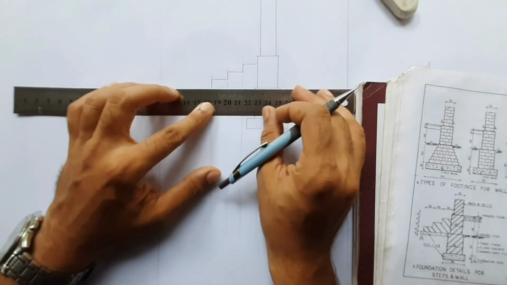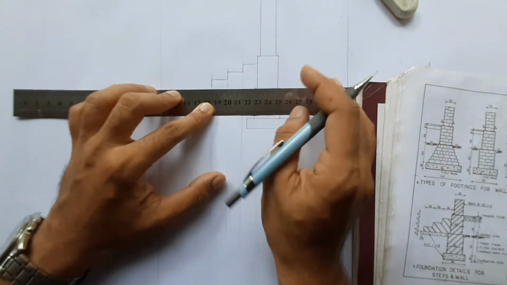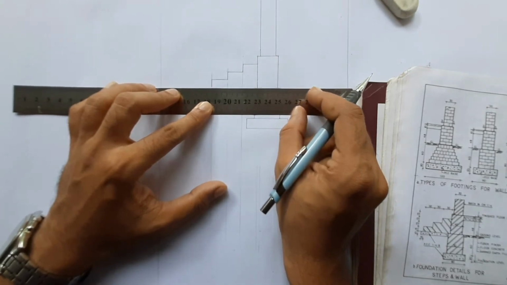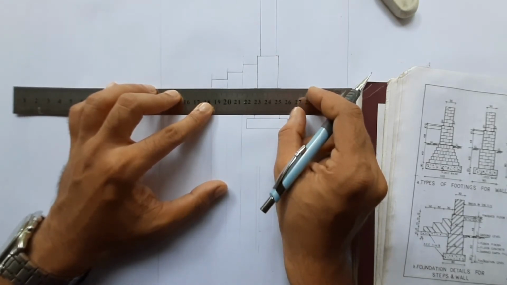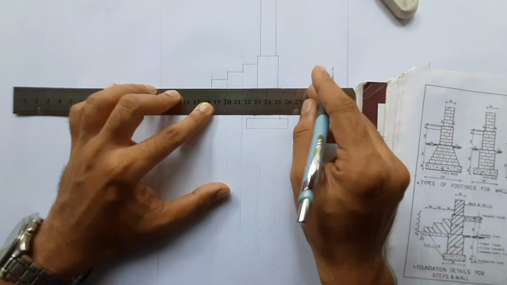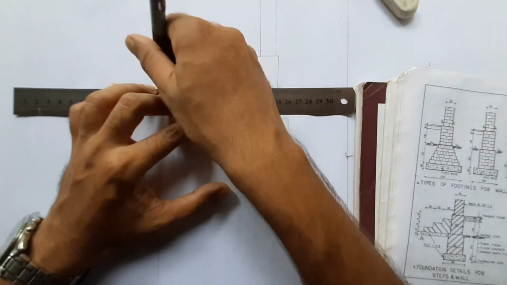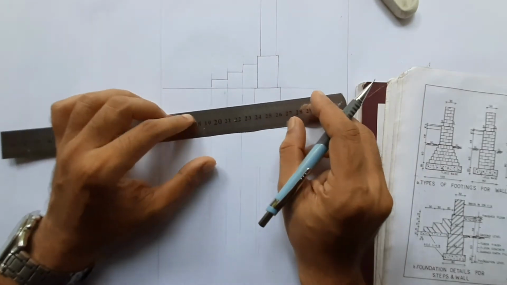Then you should extend this ground level. Like this.